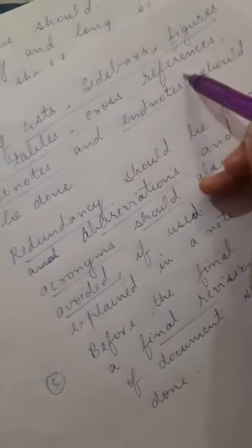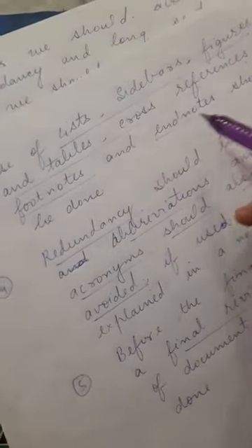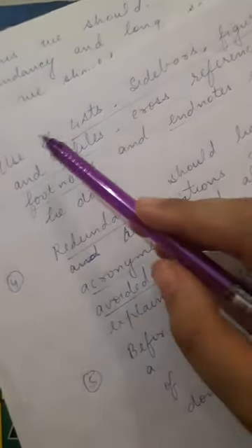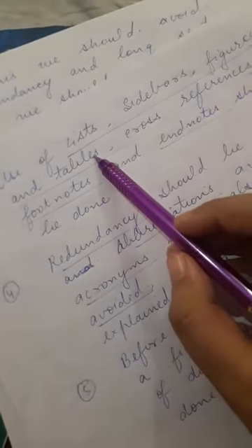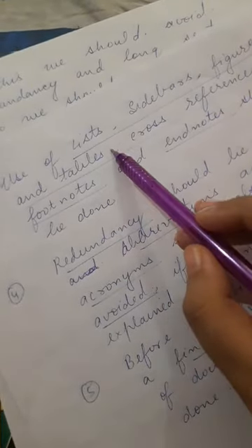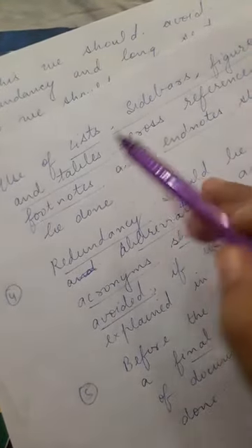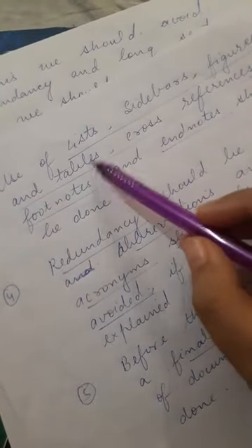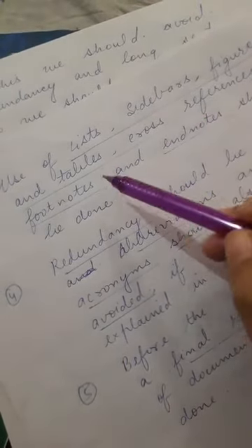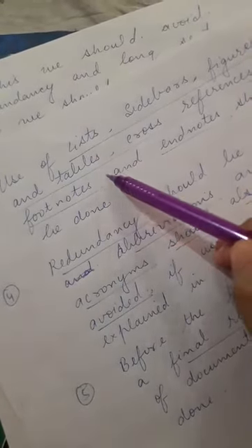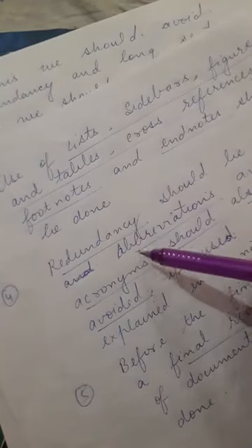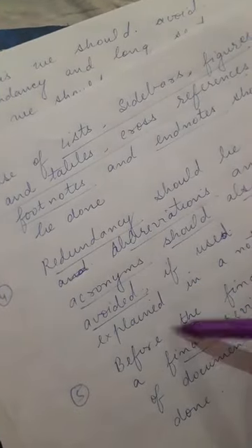Next, coming to the use of lists, sidebars, figures and tables, cross references, footnotes and endnotes. While you're writing, there are a few things that you can use to make your writing elaborative, but not very lengthy, very topic wise and structured. With a list, you can mention number wise the topics or the subtopics included.